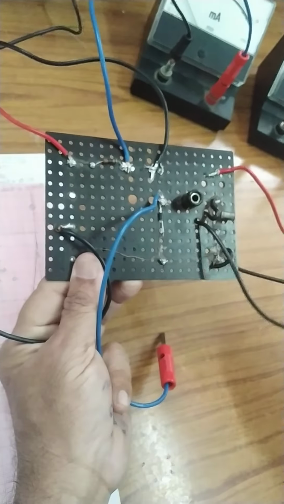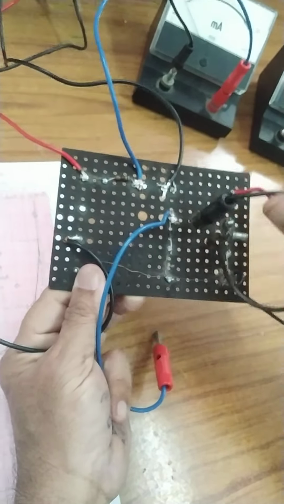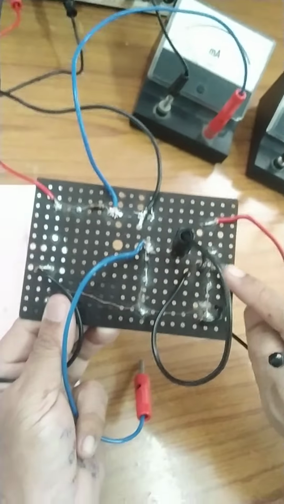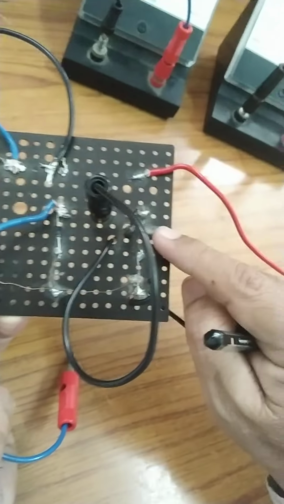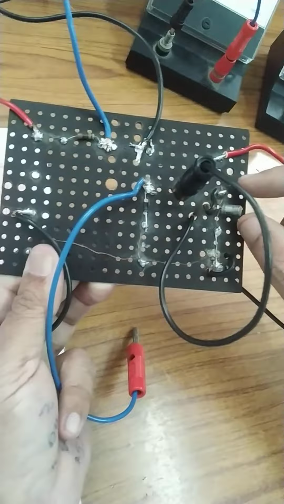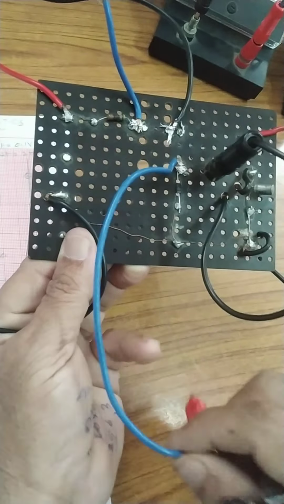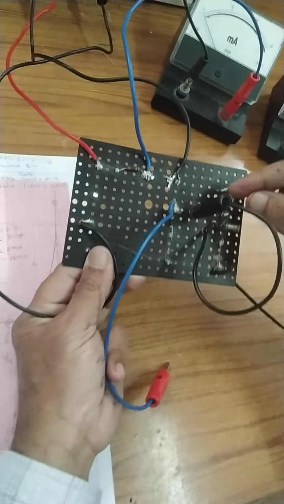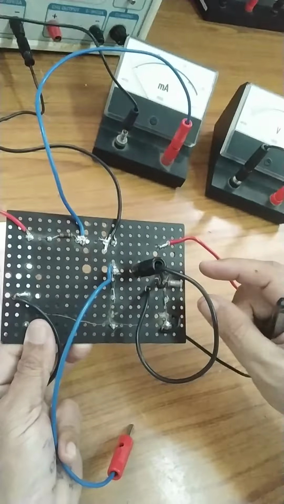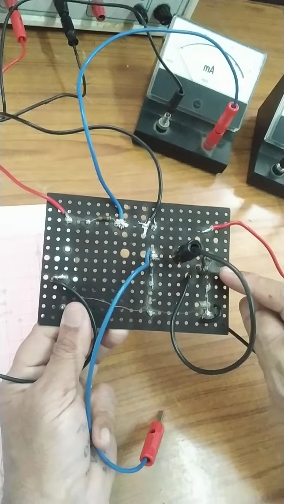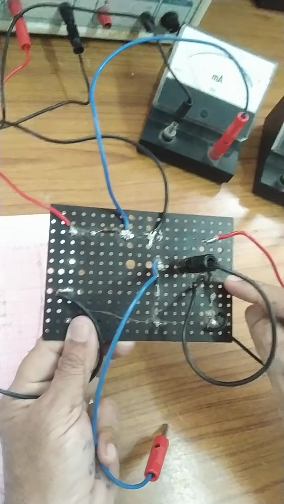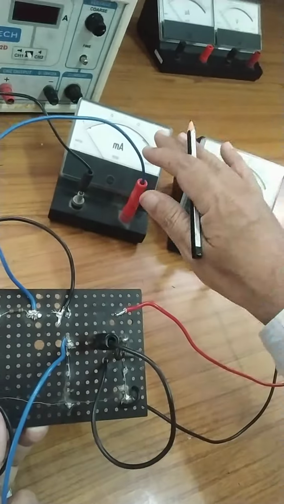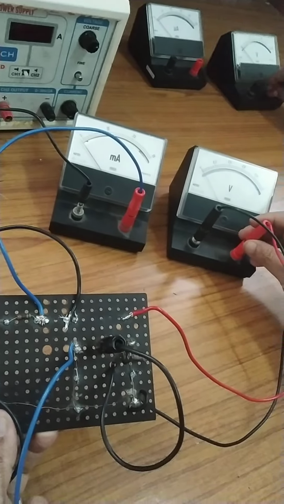Here we are using another diode, which is connected in the reverse bias condition. To reverse the circuit, take out this blue wire and put this black wire. The remaining circuit is the same, and this diode is in reverse bias. Now change the meters, the voltmeter and ammeter.